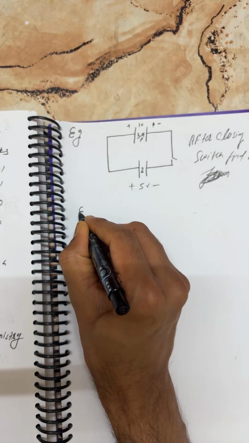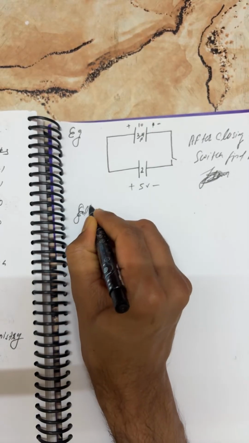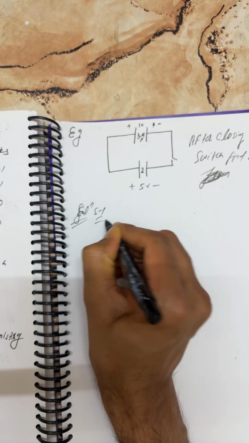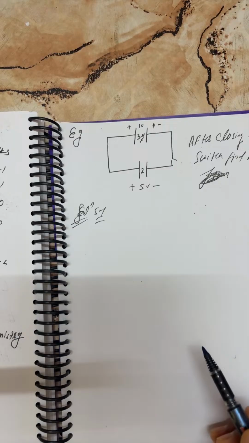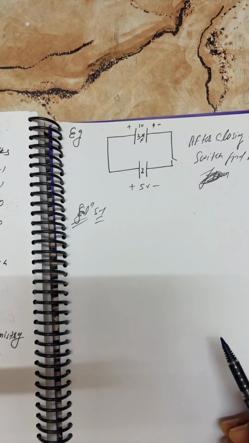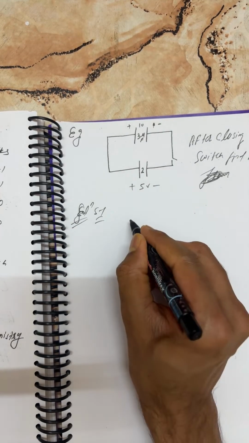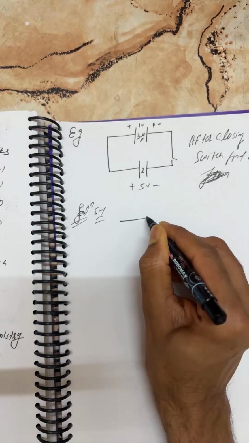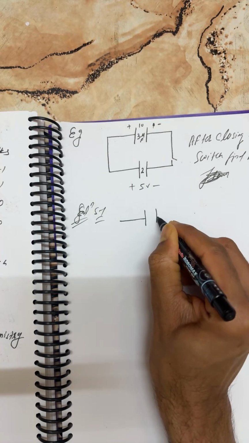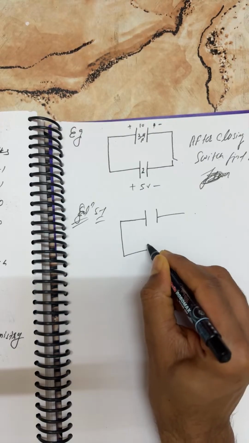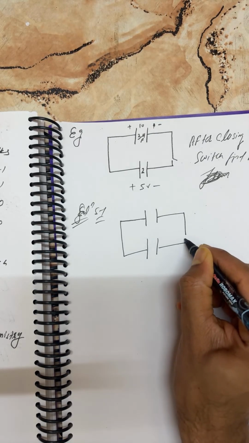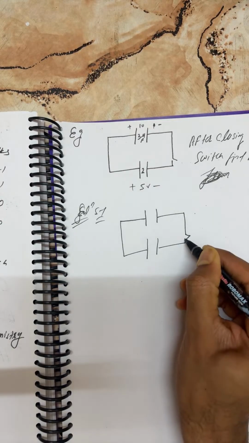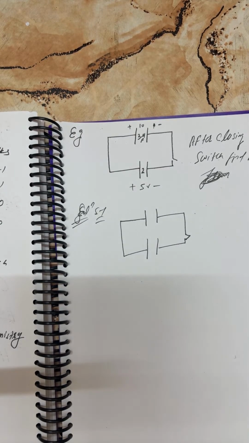Beta, according to the given information, step 1: first you need to write the charge on both plates. Now we have to close the switch and then find heat.